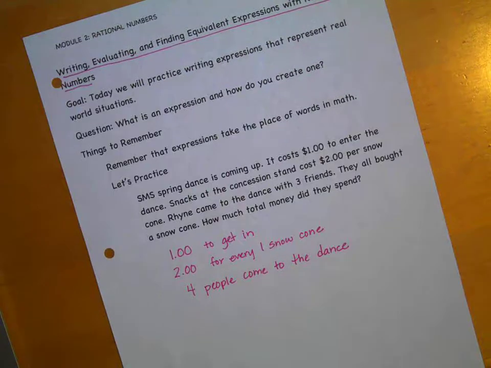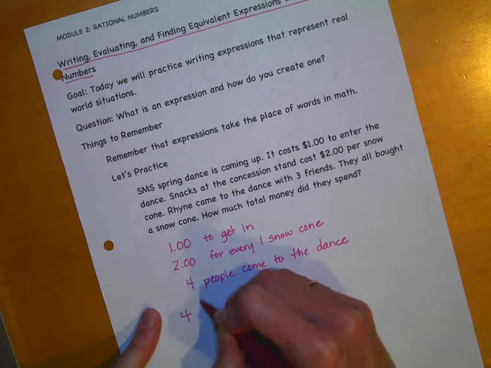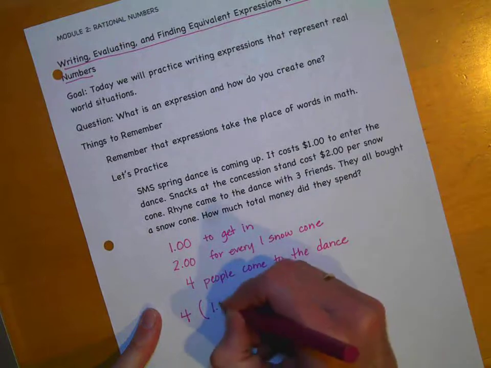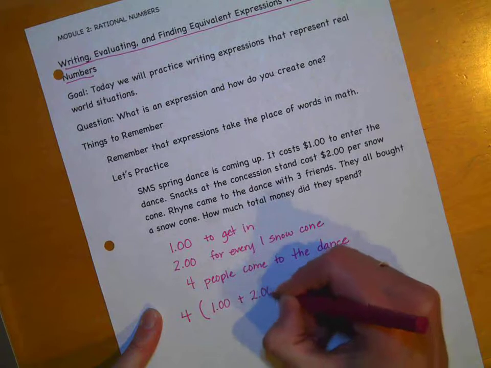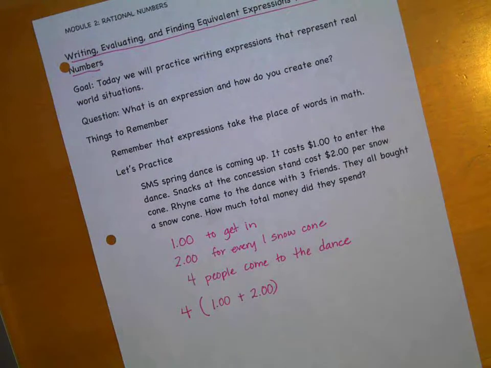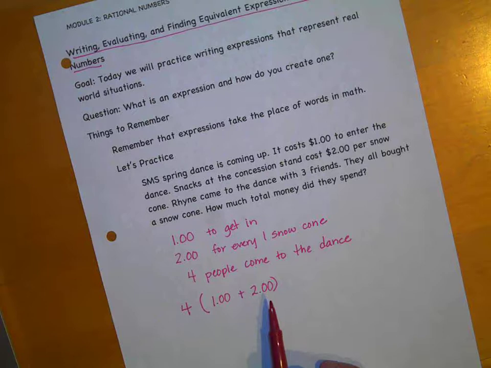Okay. And now what we need to do is create an expression that will help us figure it out. So we know out of the 4 people who came, they each have to pay $1 to get in plus $2 per snow cone, right? And so could we write an expression, this is an expression because you don't see an equal sign anywhere, could we write the expression to look like this?